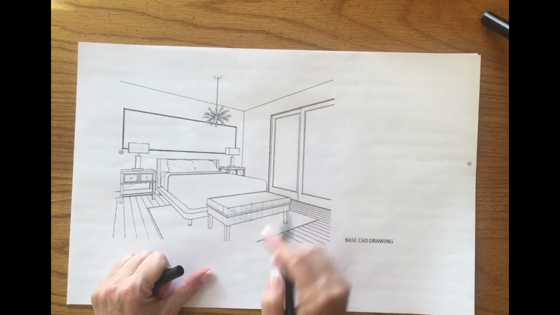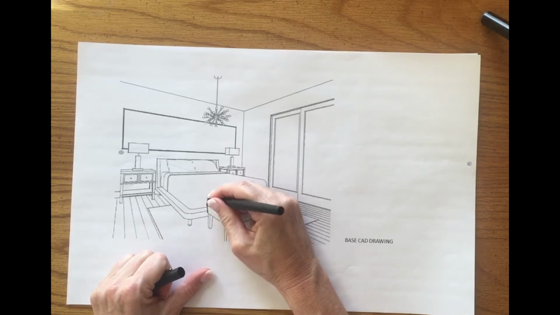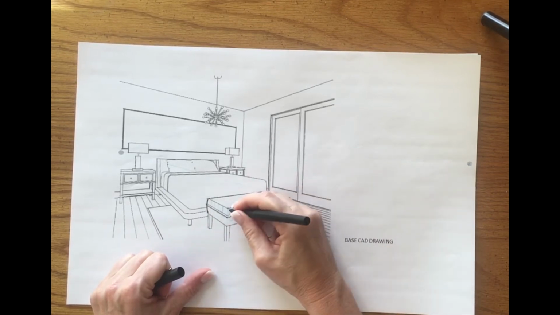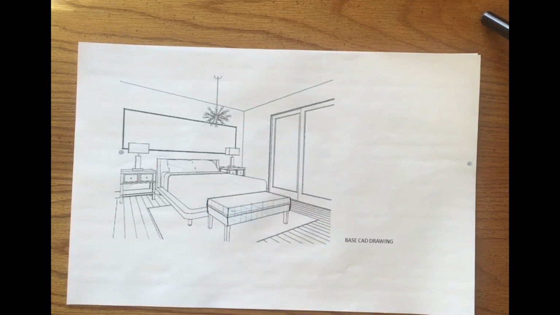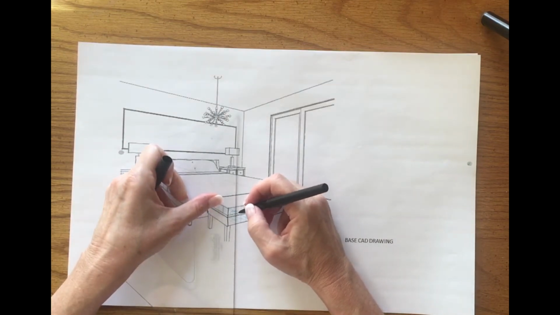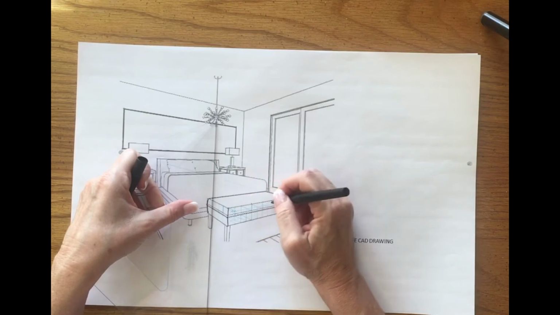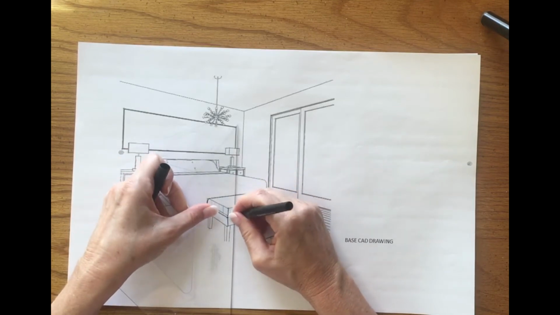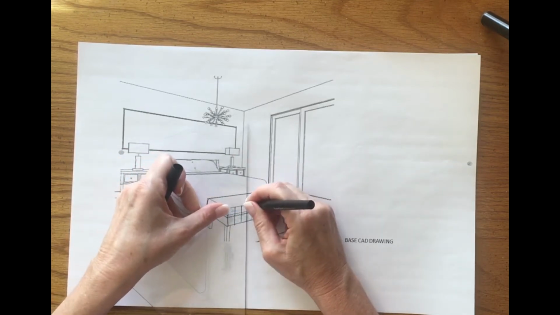So maybe you want to make your ottoman one big solid ottoman, or create some type of pattern on there. I can take every two squares, or I can go to every square. I'm just going to go like this for now.